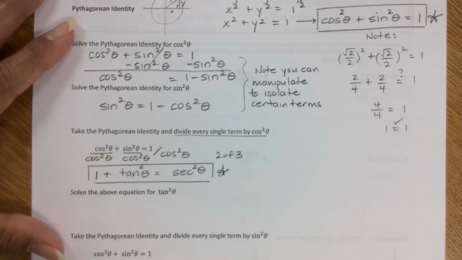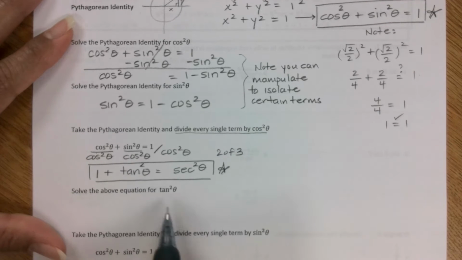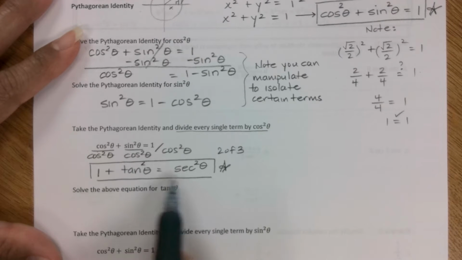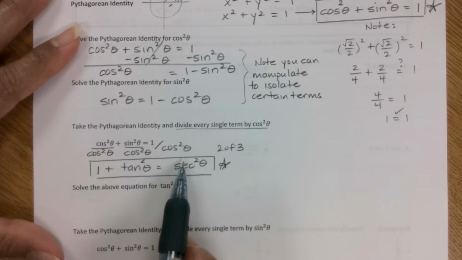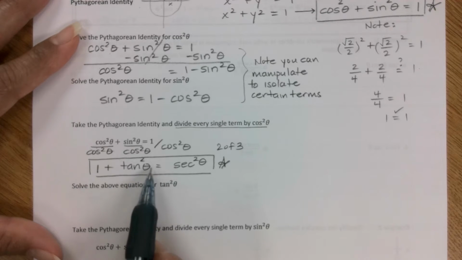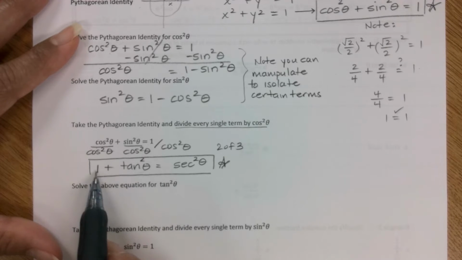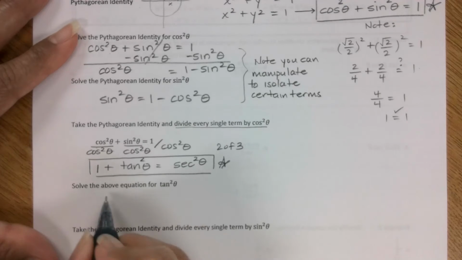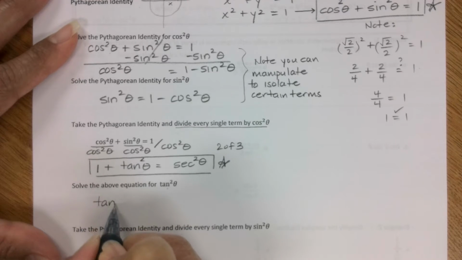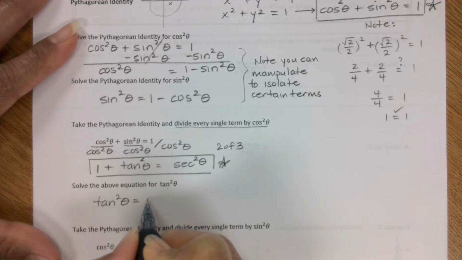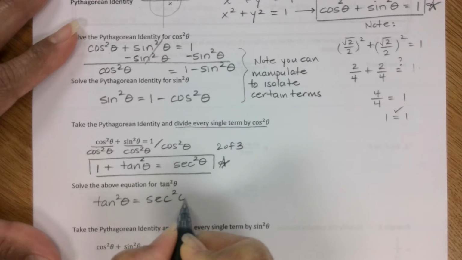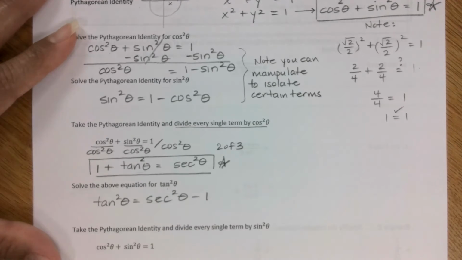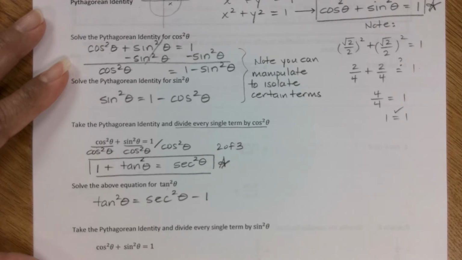Again, with this Pythagorean identity, you will also be able to manipulate to solve for certain terms. Right now, secant squared is isolated, but let's say we wanted to isolate tangent squared theta. Well, that would require the 1 moving over. So to solve for tangent squared theta, the 1 went over to the other side by me subtracting 1 on both sides.